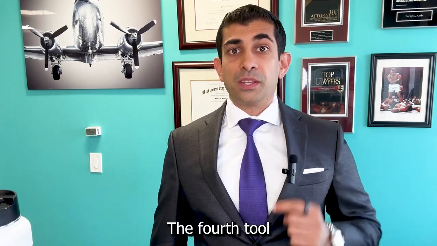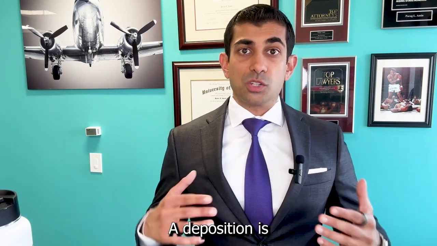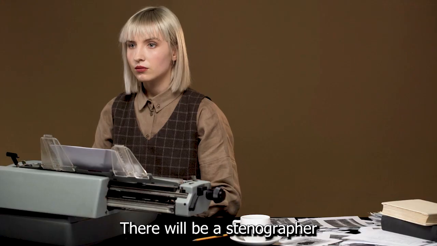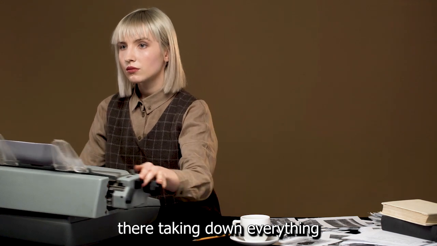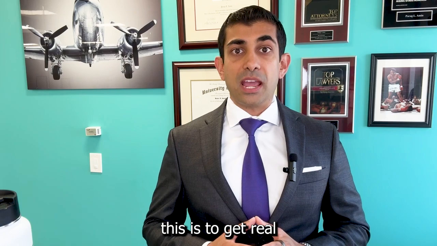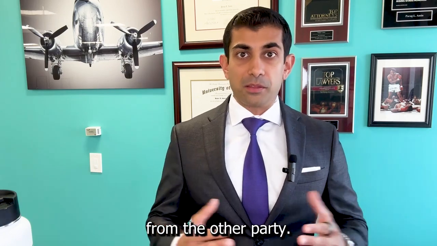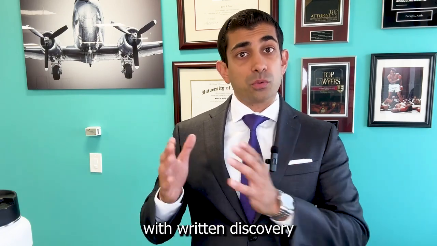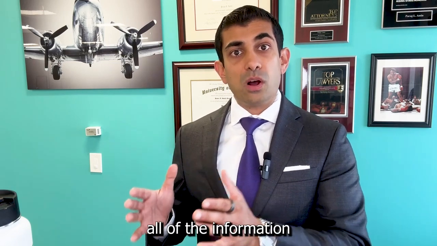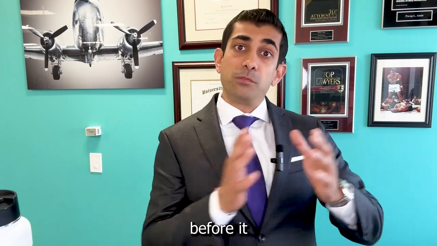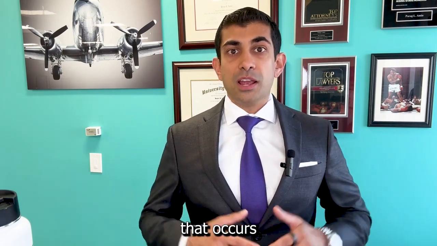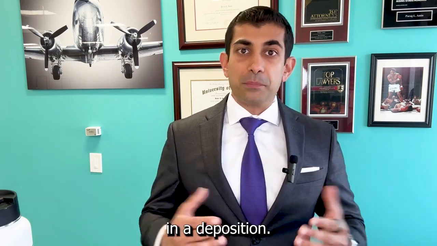The fourth tool is a deposition. A deposition is where you get to ask someone questions under oath as if they're at trial. There will be a stenographer there taking down everything that's said, and the intention and purpose of this is to get real-time answers from the other party. Because what happens with written discovery is that the attorneys review all of the information provided before it's sent over to the other side. So there's like a filtering process that occurs that doesn't occur in a deposition.